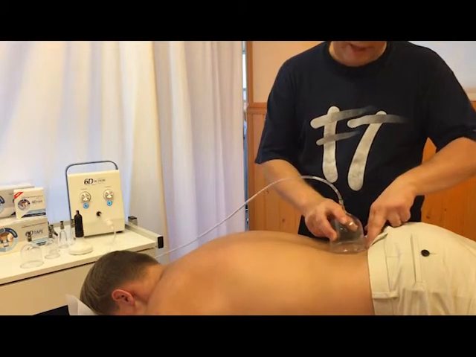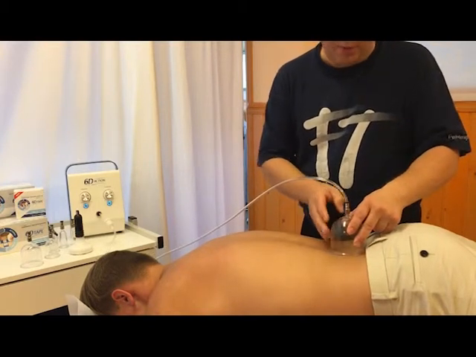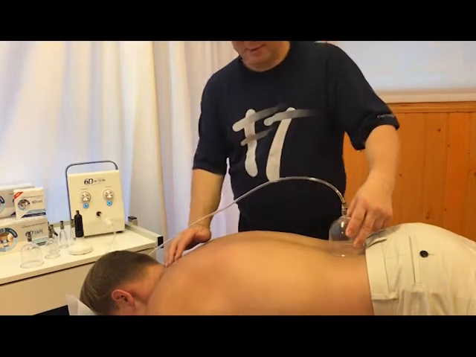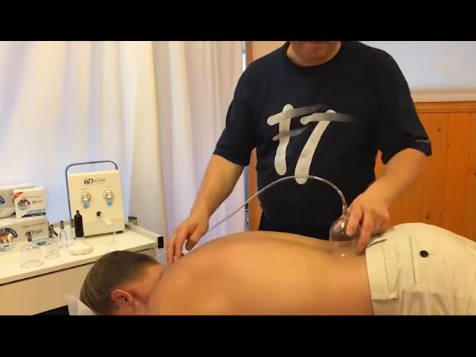You go all the way to the low back and then you come back towards the neck.